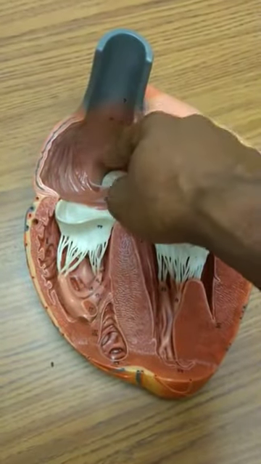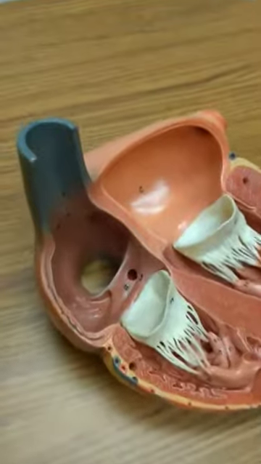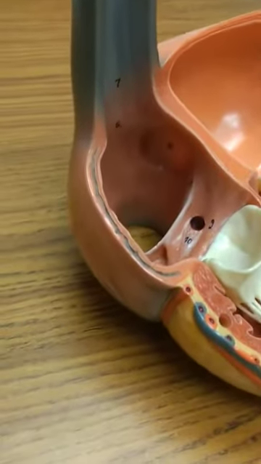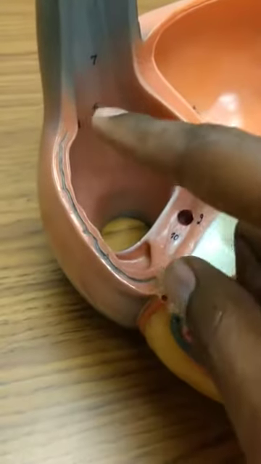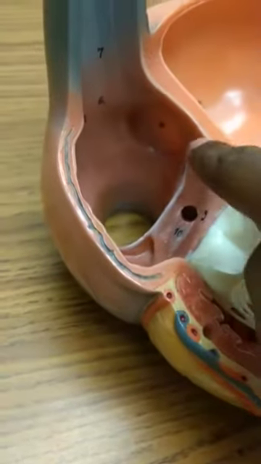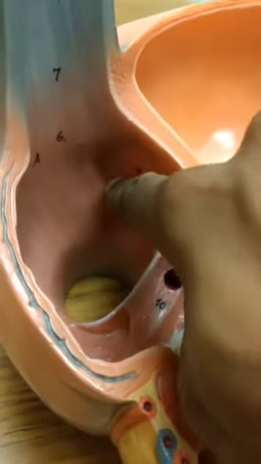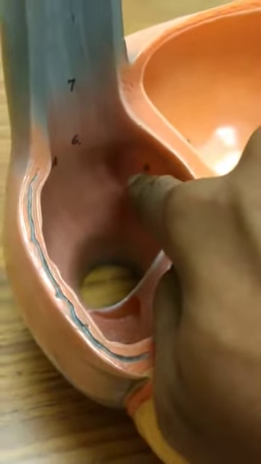Deoxygenated blood enters into this right atrium. And for those of you who have a lab manual, I think there's an image that looks almost like this, and it shows a shot from this angle. And so blood enters in here, and then you can see this indentation located right in there. That indentation is actually called the fossa ovalis.